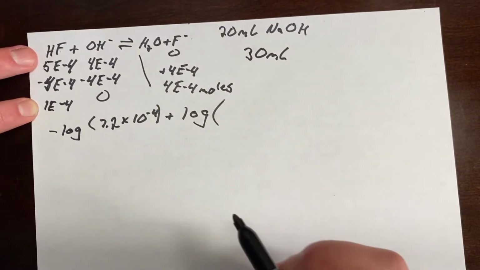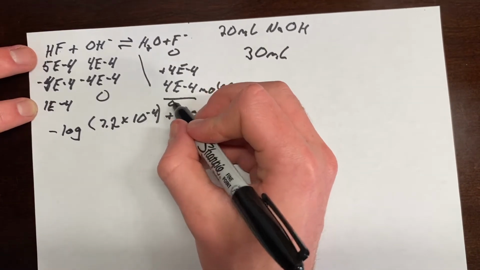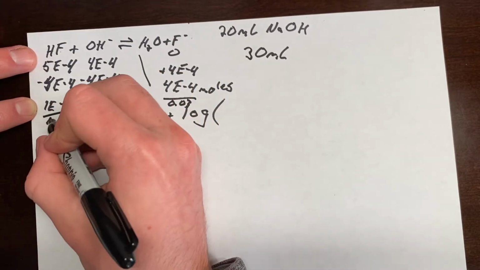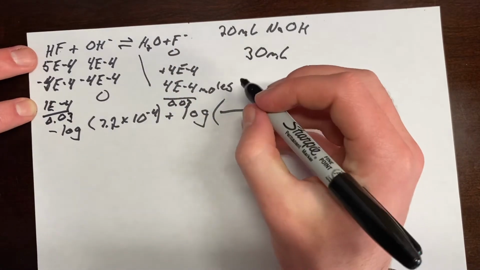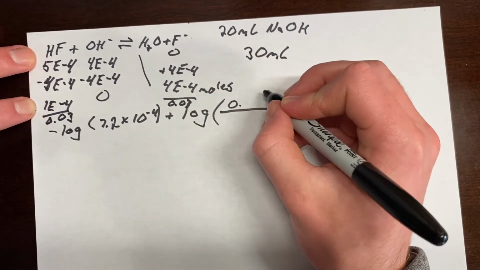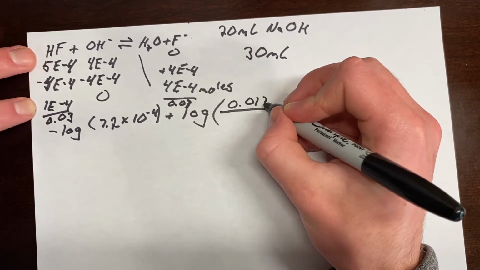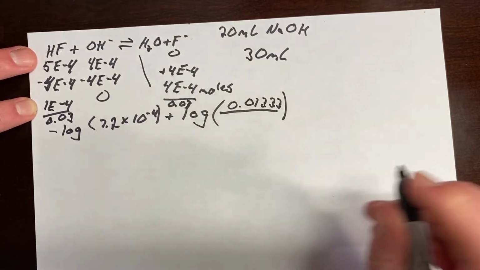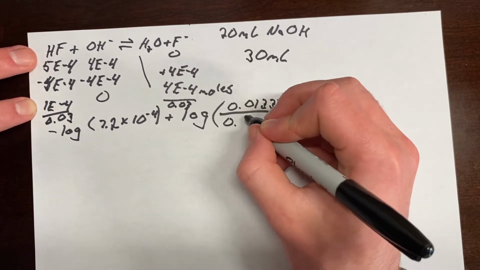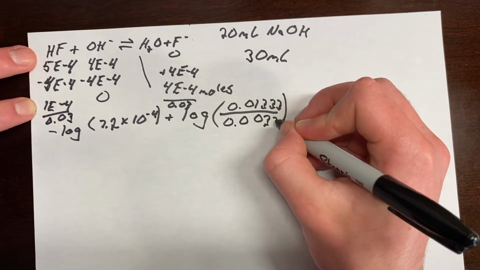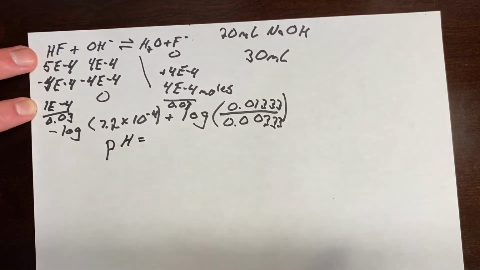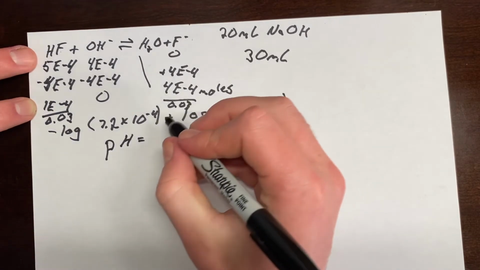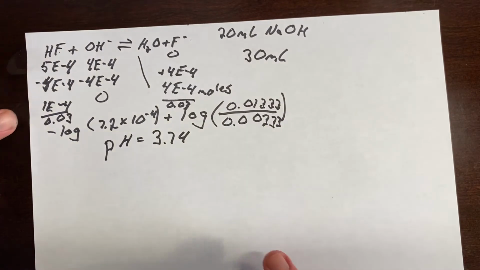So if we put both these values over 0.03, this value is going to be equal to 0.0133, and this value is going to be equal to 0.00333, and then this will give us a pH equal to 3.74.